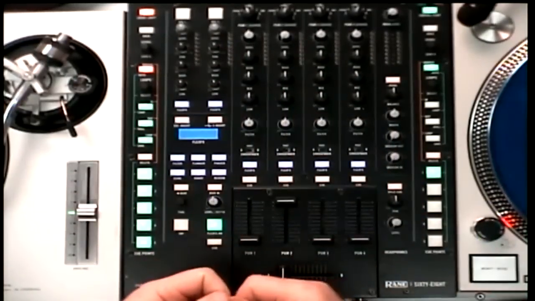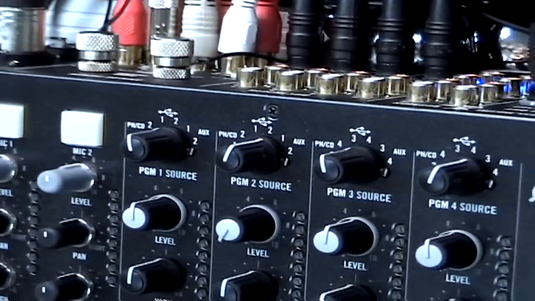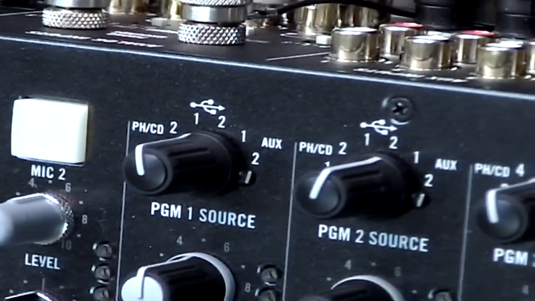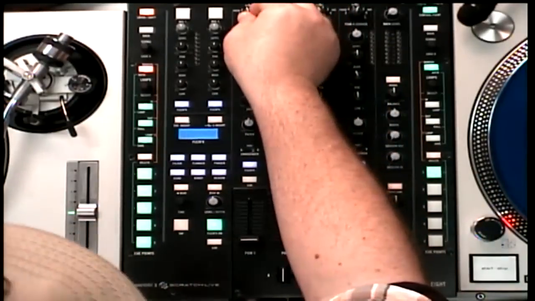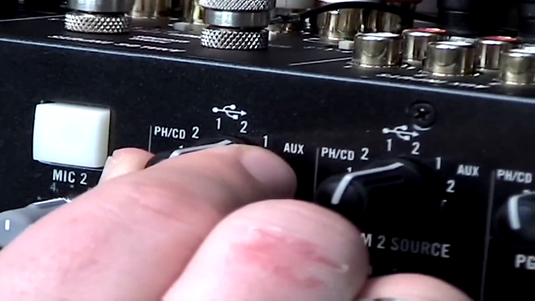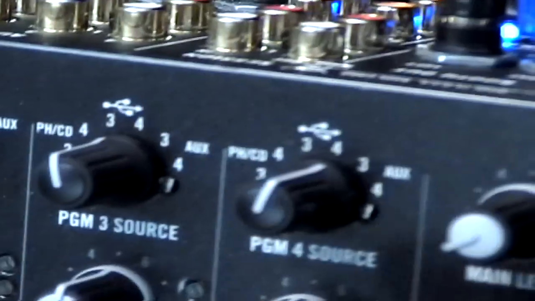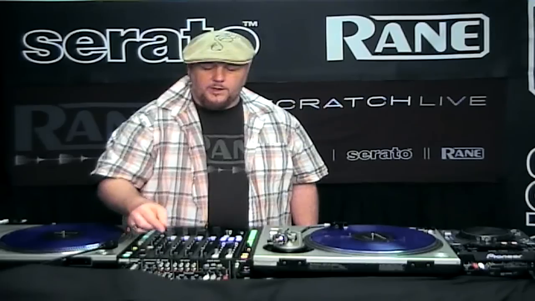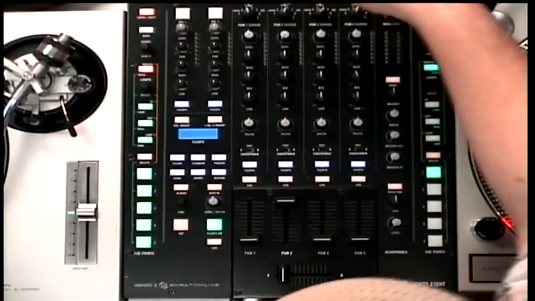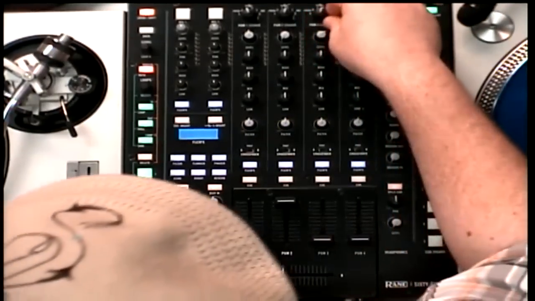Let's take a look at the channel strips. So at the top of the channel strip, you have your program source knob. On channels 1 and 2, you can choose phono CD 1 or 2, USB 1 or 2, or auxiliary 1 or 2. On channels 3 and 4, you can choose phono CD 3 or 4, USB 3 or 4, or auxiliary 3 or 4.